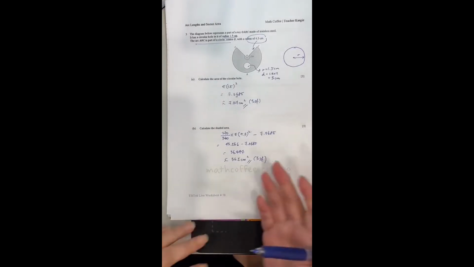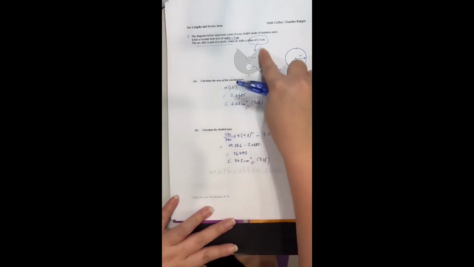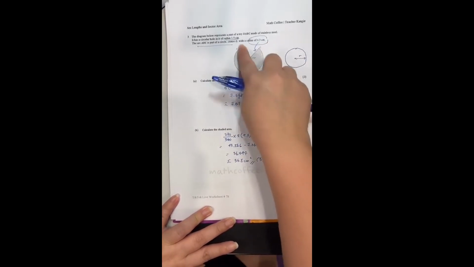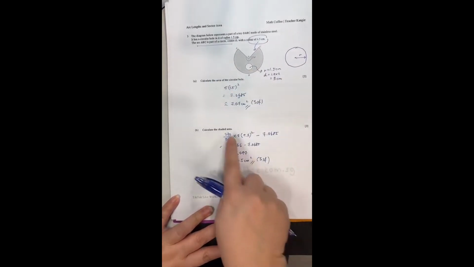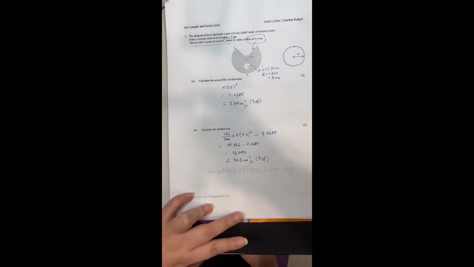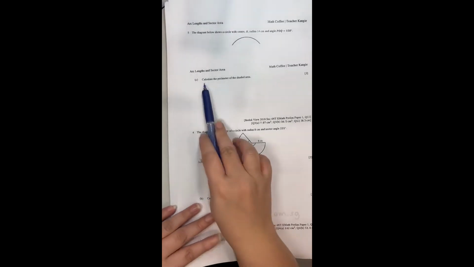Okay, so we are done with this. For this question, you just need the full circle sector area minus the circle, and you get the shaded area. So that is for question number 3. Okay, let's move on. Oh, hey, there's a part C.